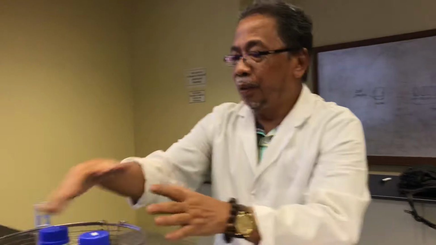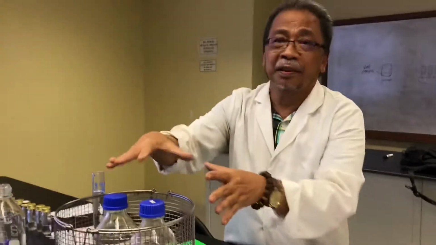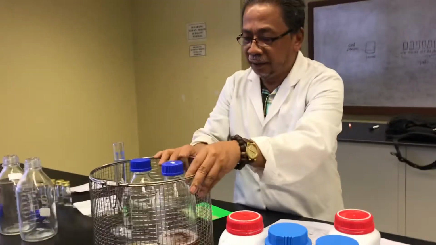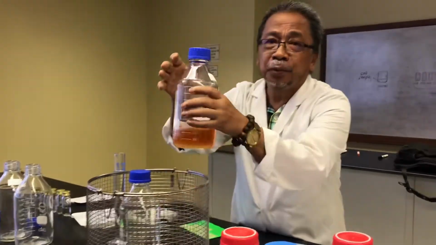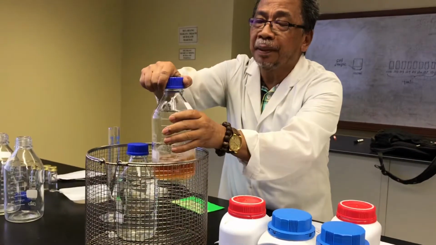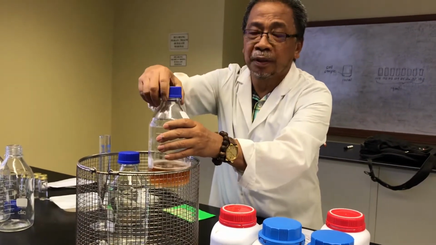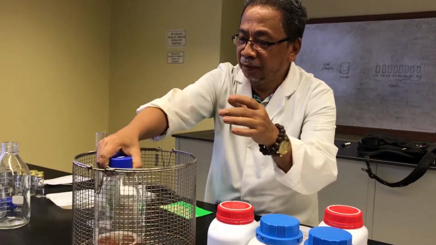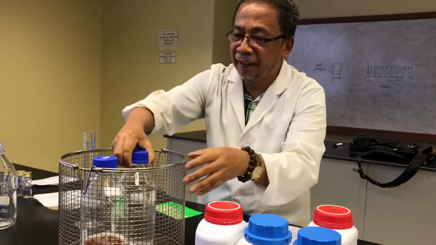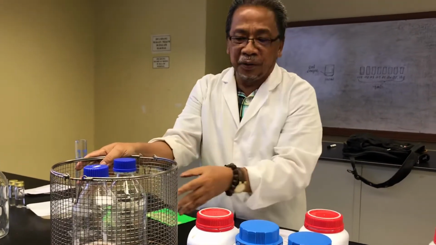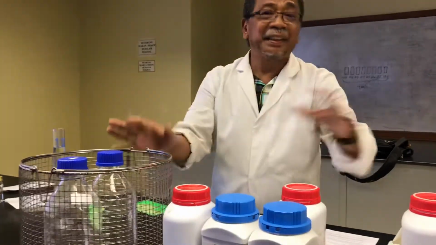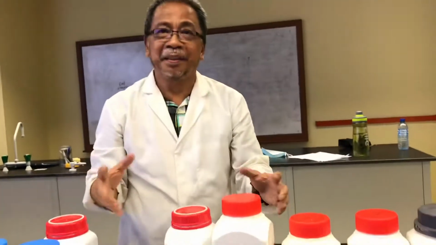Like you got everything, full two baskets together. You can put another glassware or things. So make sure that when you put into this basket, you loosen a bit the cap to have a good autoclaving. You loosen a bit the cap, and then you put it into the autoclave. That's it. That is how to prepare the media.